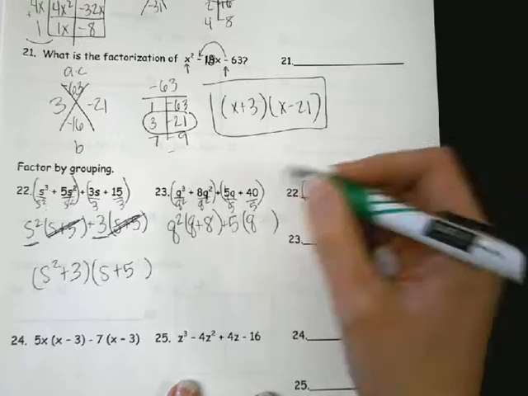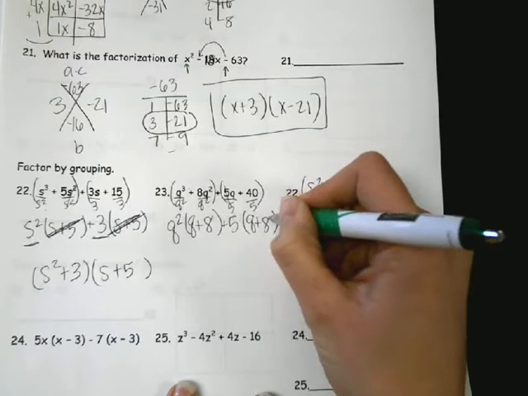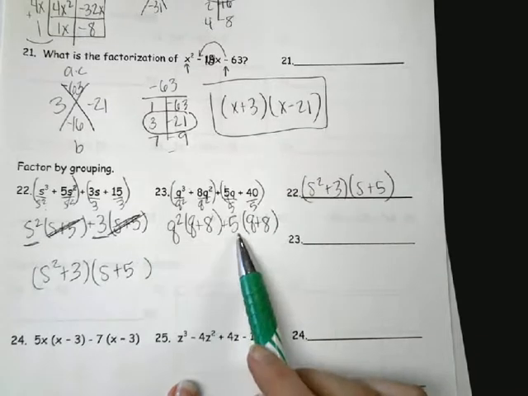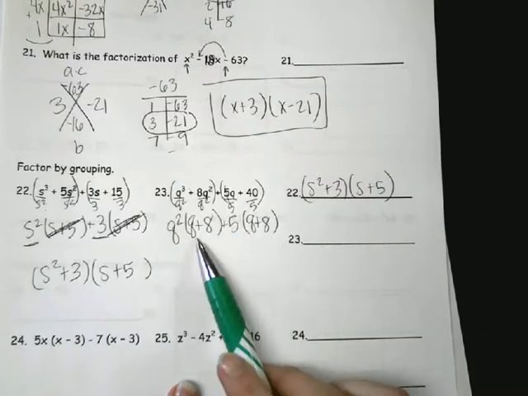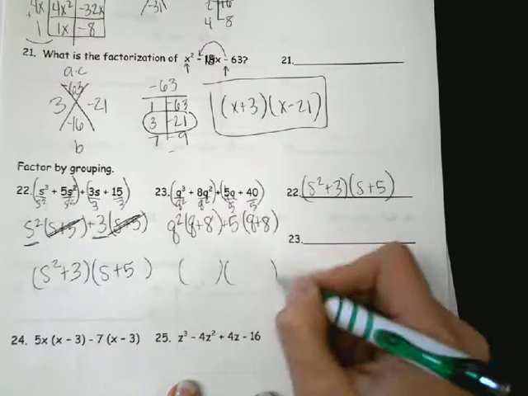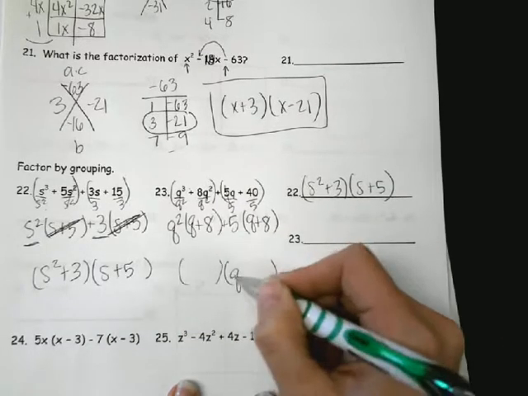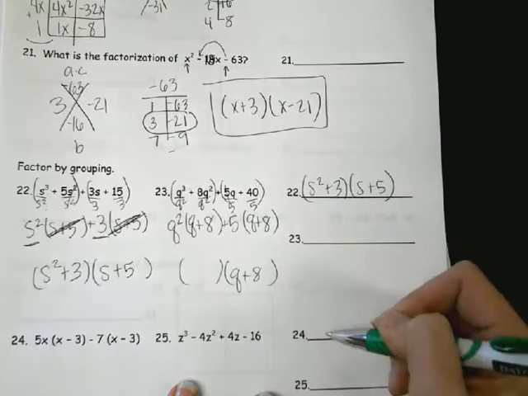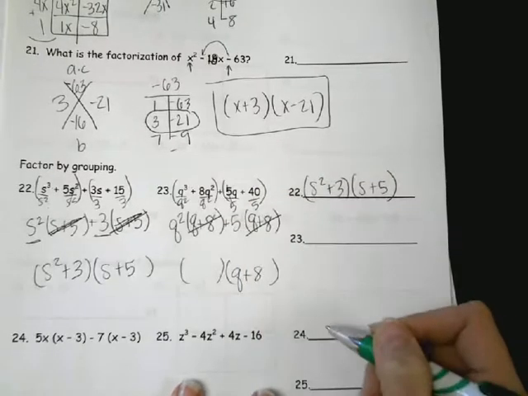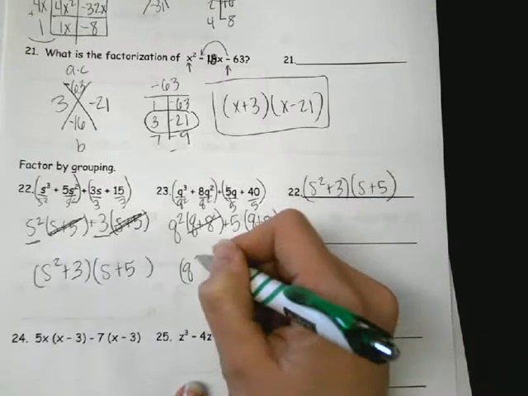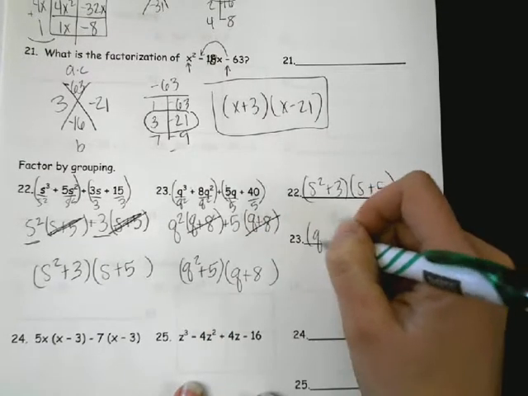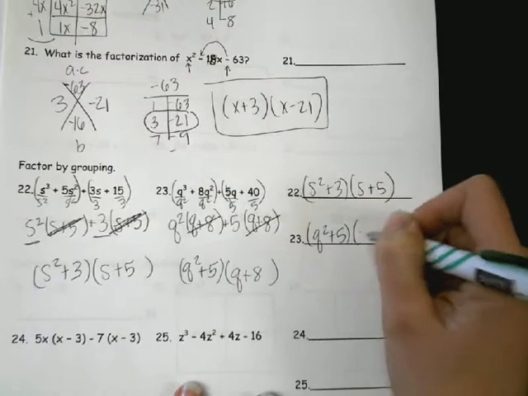Notice, when I've pulled out my greatest common factors, I'm left with the exact same thing in those parentheses. That should be your goal. Because when you factor, you already have one of your parentheses done for you. The other parentheses is just whatever's left over when you take those guys out. Q squared plus 5. Q squared plus 5 and q plus 8. That's your complete factorization by grouping.